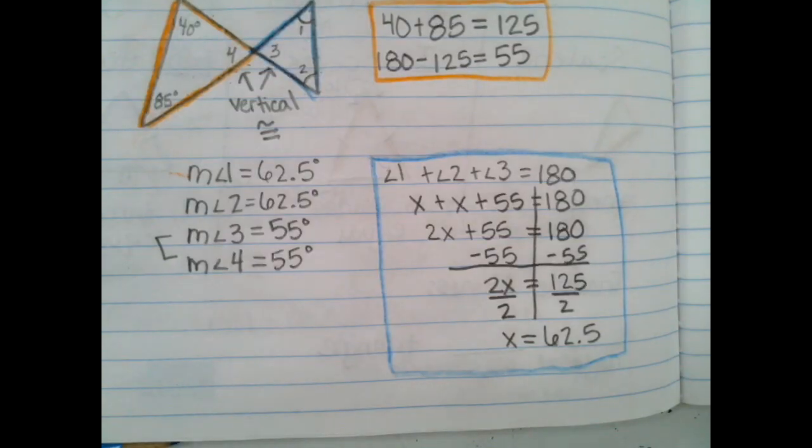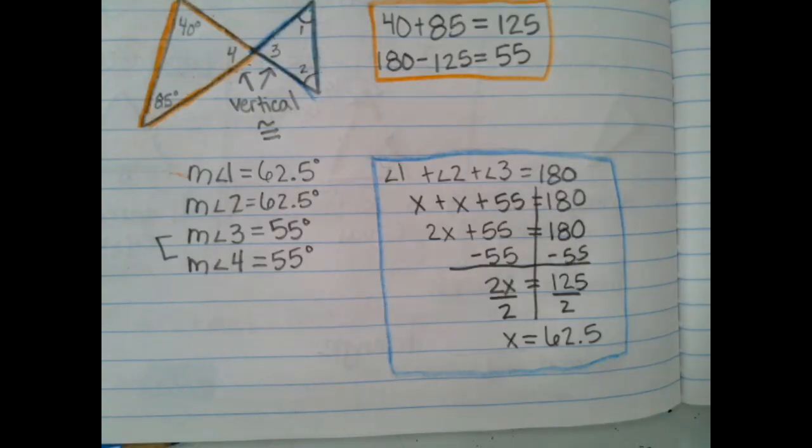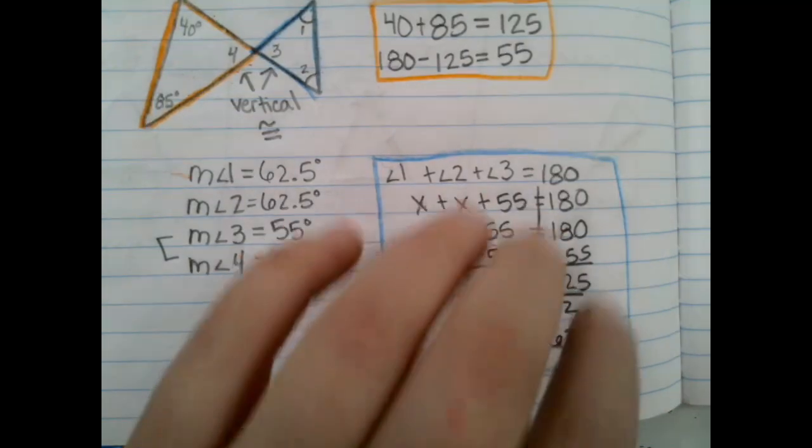All right, we have one more theorem, so I'm going to go to the next page because I'm out of space. So if you need to go to the next page, you can. Depends on how big you're writing. All right, last theorem here is going to be the exterior angle theorem. Exterior angle theorem.